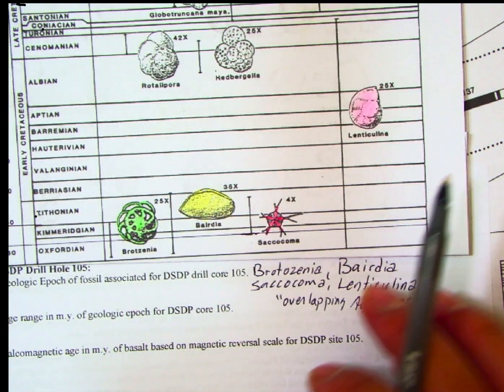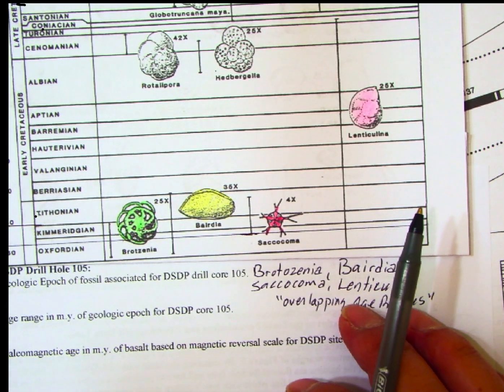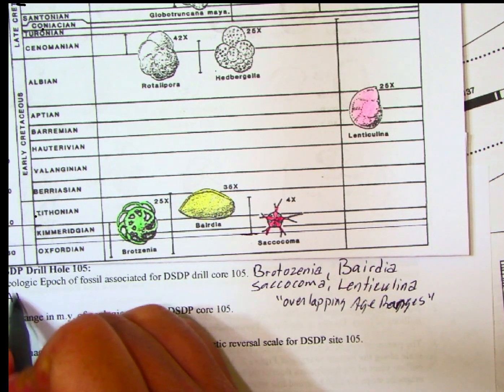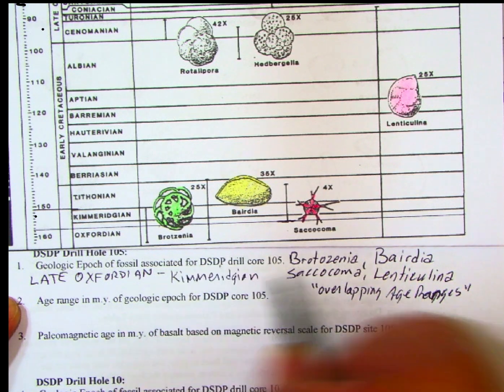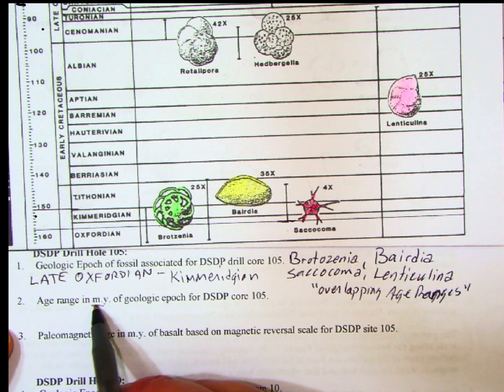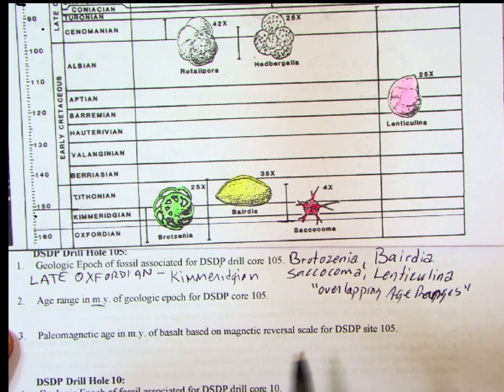So when they're asking, what is a geologic epoch? I would say it's late Oxfordian to Kimmeridgian. So that's what you want to put down. You want to put the age of the epochs there. And then they want to know the range of million years based on just the fossils, right?